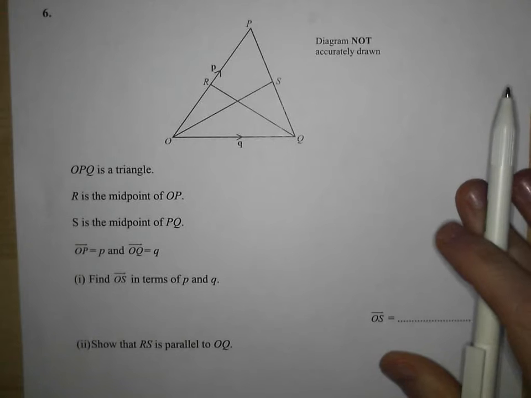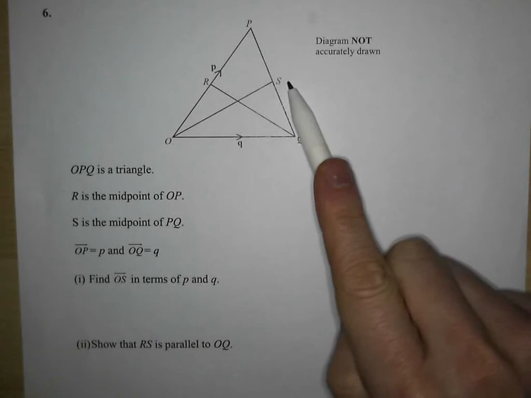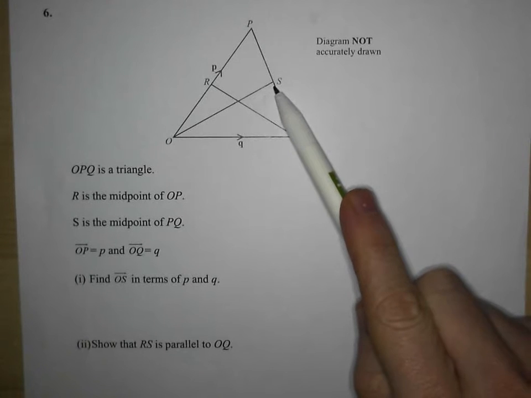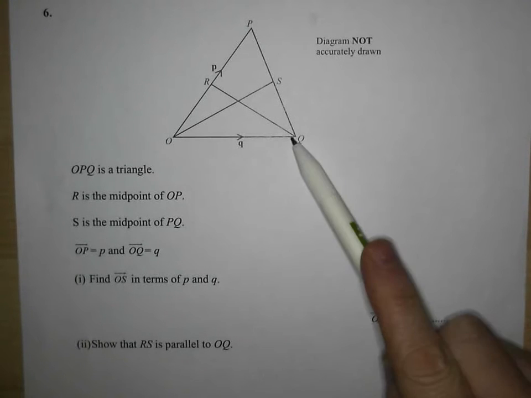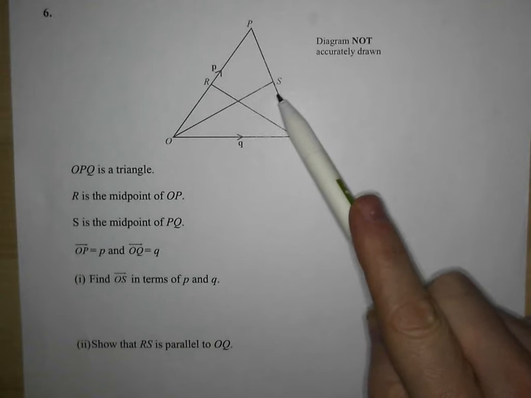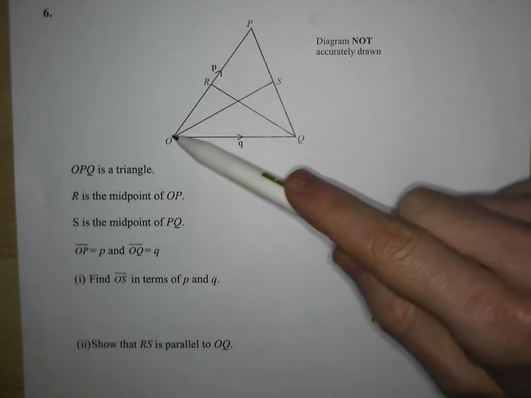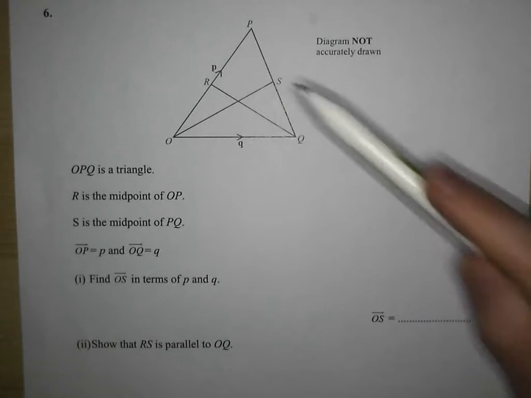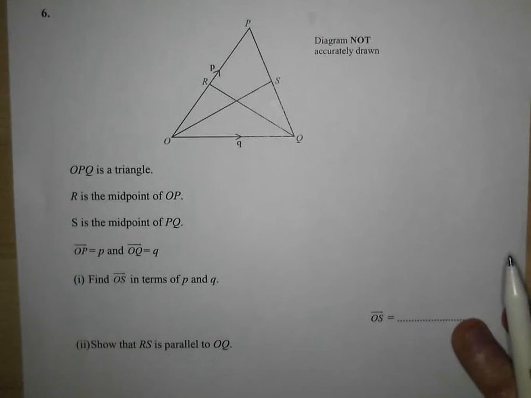of P and Q. So we've got to get from O to S. Which way could we go? Well, we can't go this way. It's direct. We don't know it. Can we go this way? O to Q? Yep, fine. Q to S? We don't know that bit. Let's try the other way. O to P? Yep, fine. We know that. P to S? Don't know it. So this is the first vectors question that we've had in this series of videos where we haven't been able to do part A straight away.